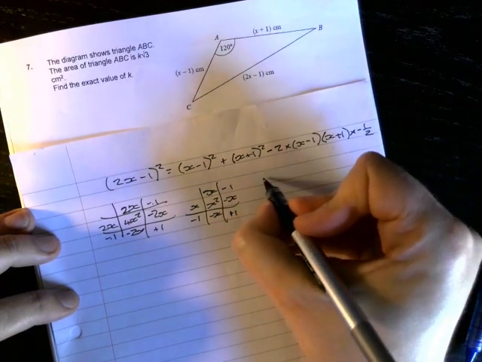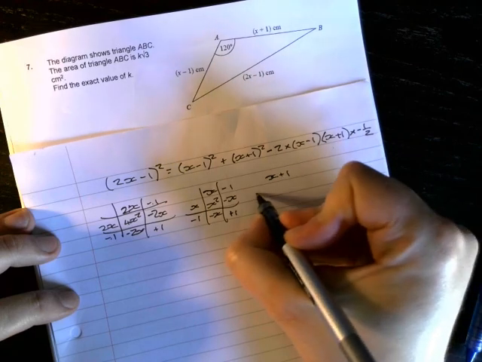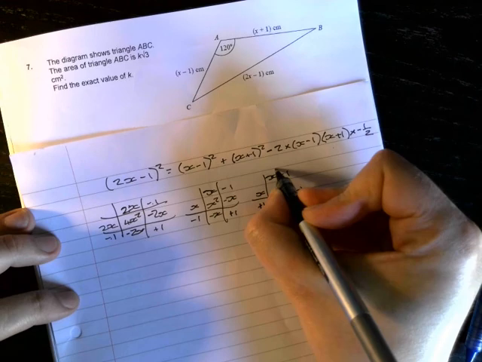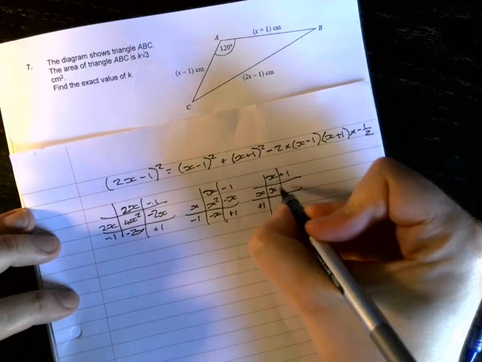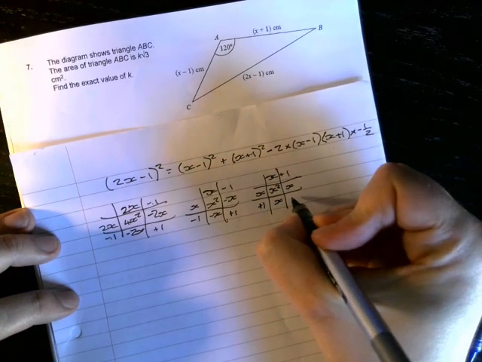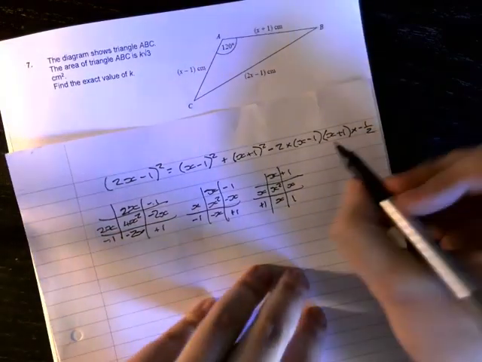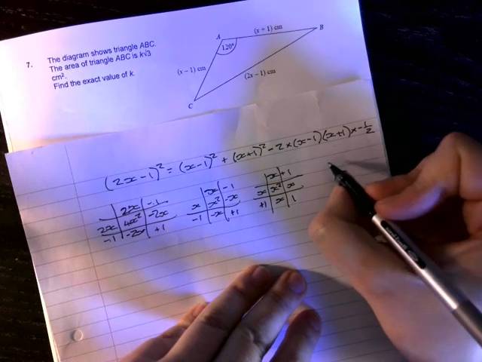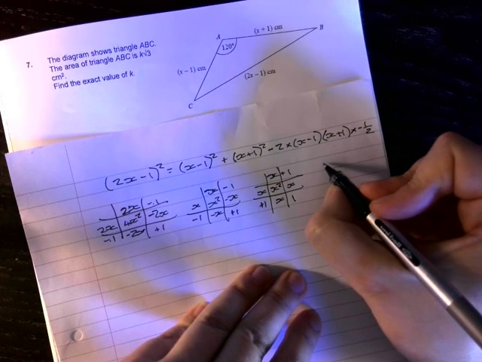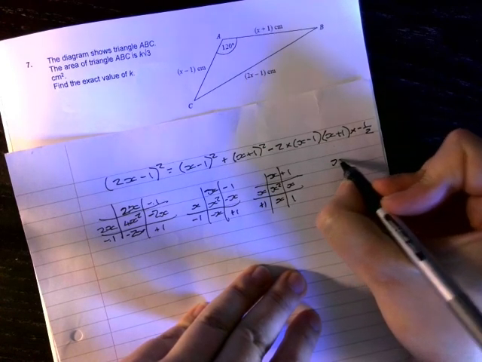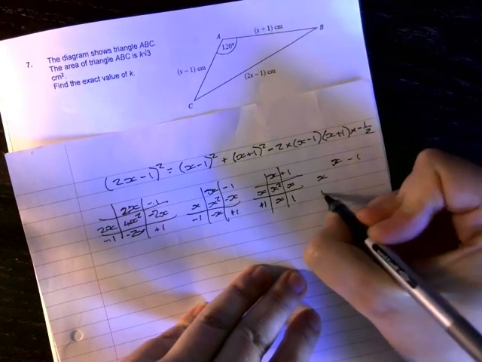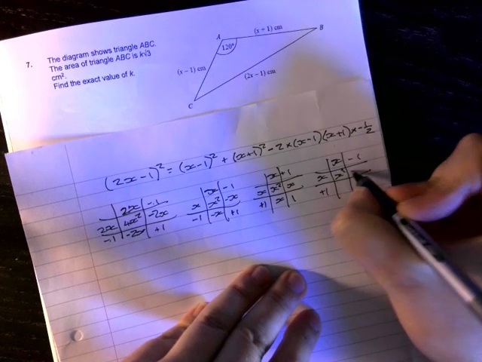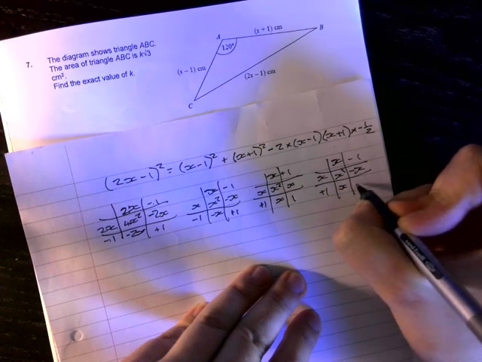If we multiply out this one, we've got x plus 1, x plus 1, so x squared, x, x and 1. And then these two brackets to be multiplied together as well, so we'd have x minus 1, x plus 1, x squared plus x minus x minus 1.